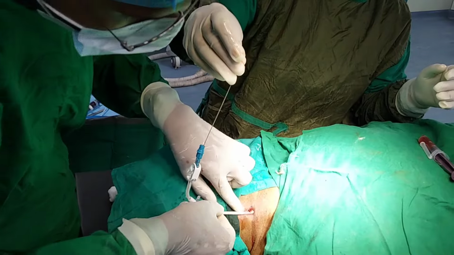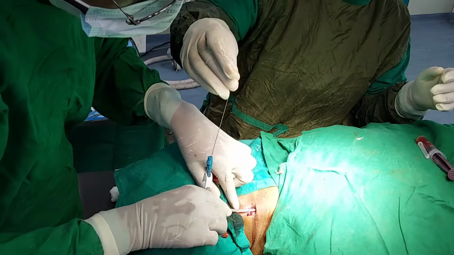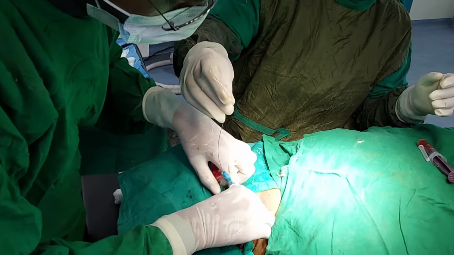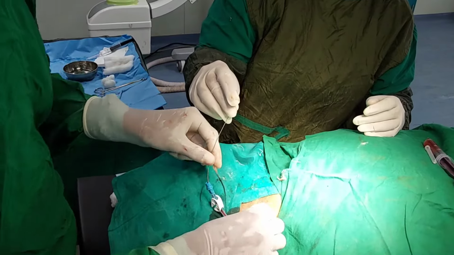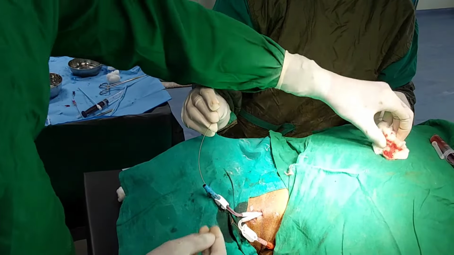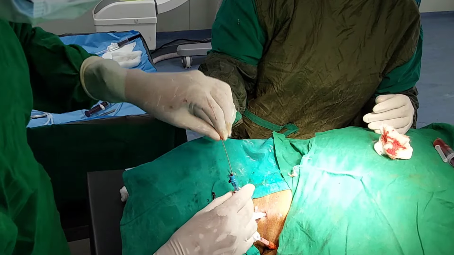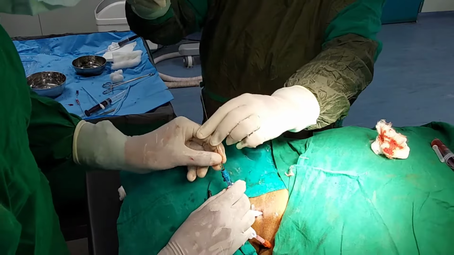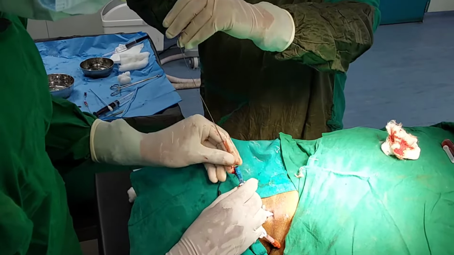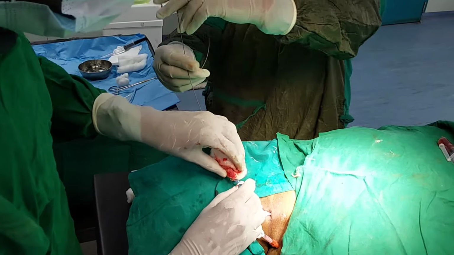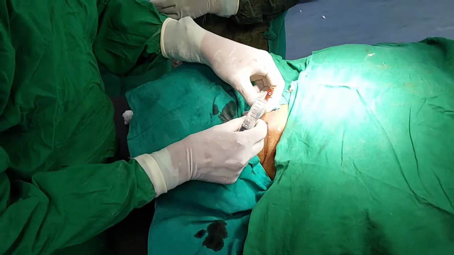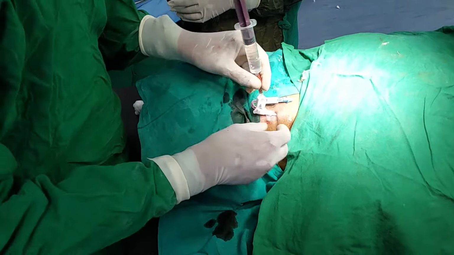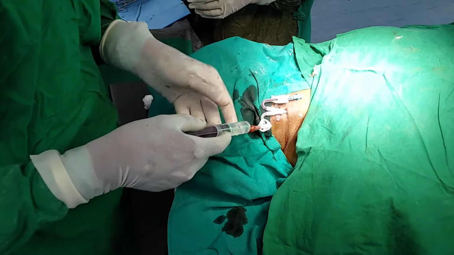Now just simply push the catheter inside and remove the guide wire. There should not be any resistance. It should go very easily. Then after this you have to check the patency of both lumens. See, this red color lumen is patent.